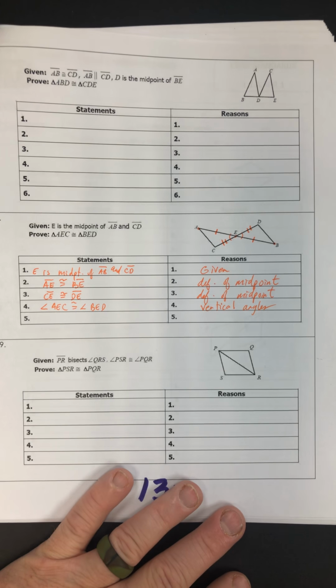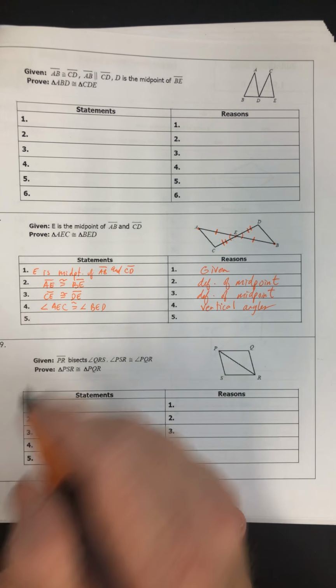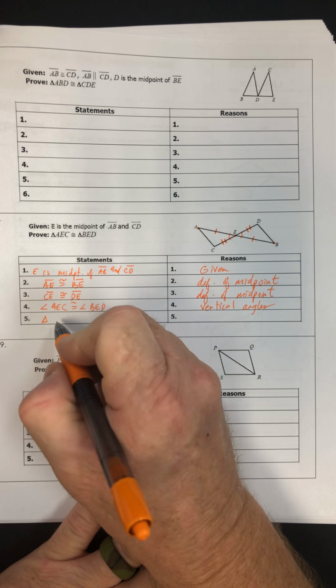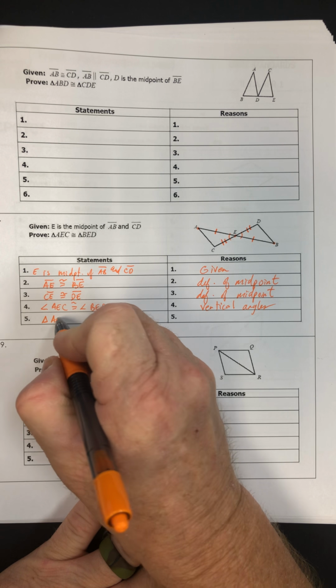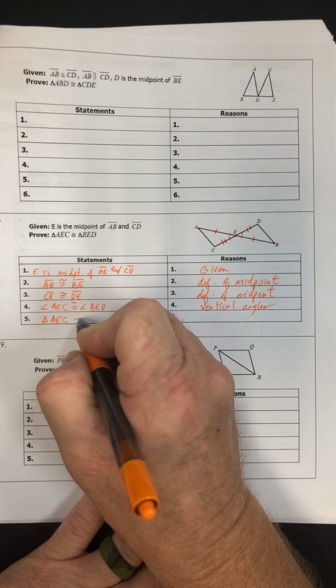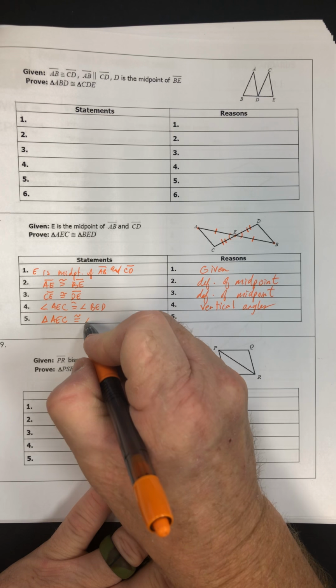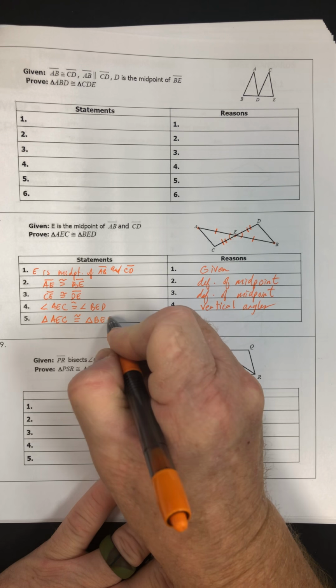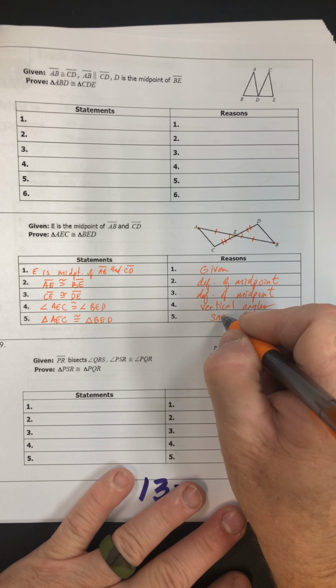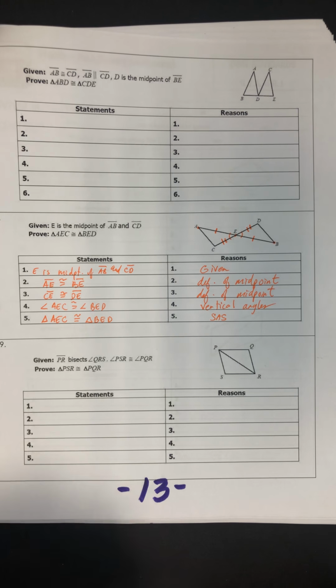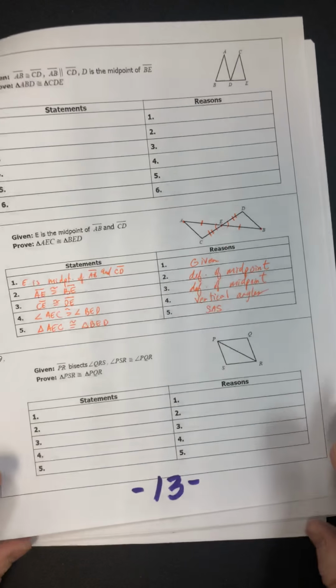Okay, vertical angles. All right, so now we have the two triangles congruent because we've found an angle between two sides, so side angle side is going to be our reason. All right, I think that's the end of those. Okay, so you do the ones we didn't do.